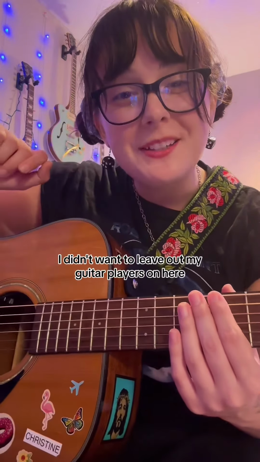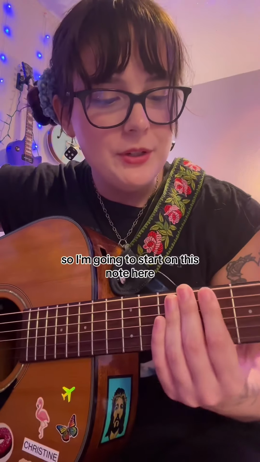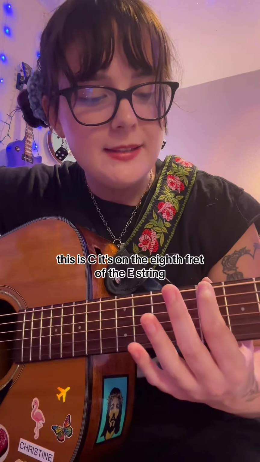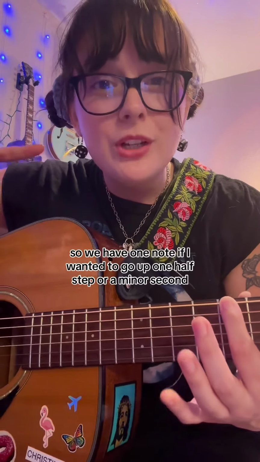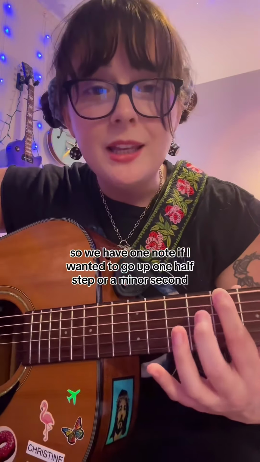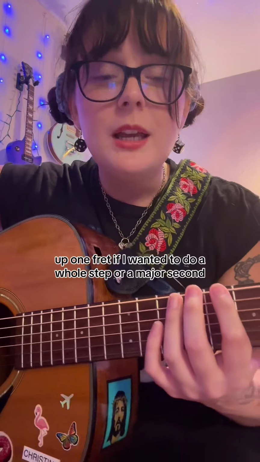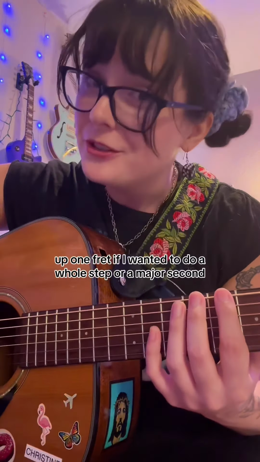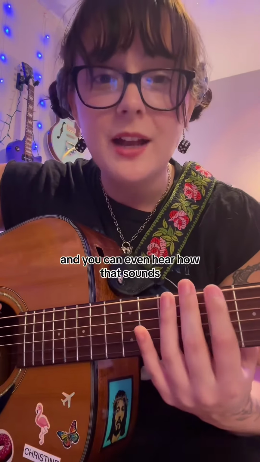I didn't want to leave out my guitar players on here, so let me explain this on the guitar. So I'm going to start on this note here. This is C. It's on the 8th fret of the E string, the very top string. So we have one note. If I wanted to go up 1 half step or a minor second, I would go up 1 fret. If I wanted to do a whole step or a major second, I would go up 2 frets. And you can even hear how that sounds.